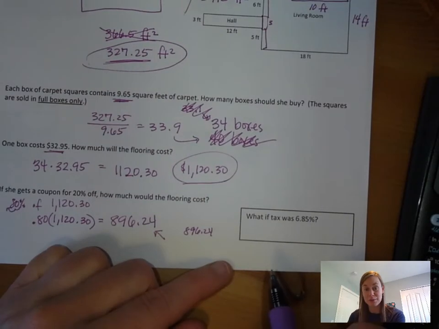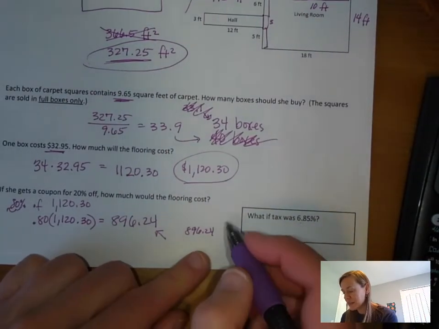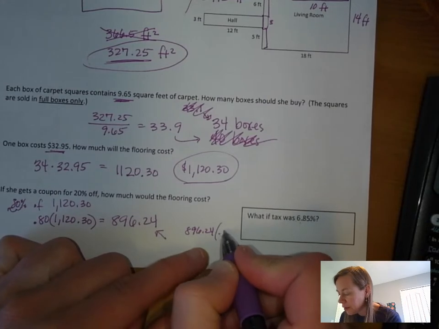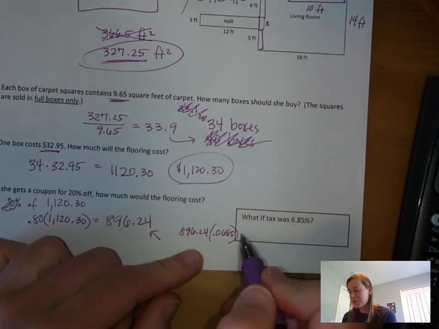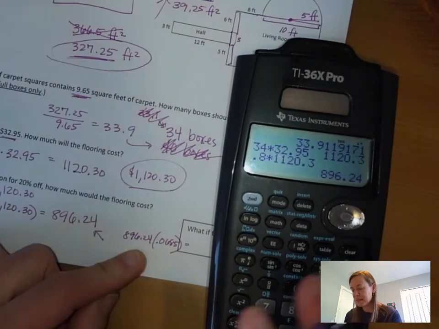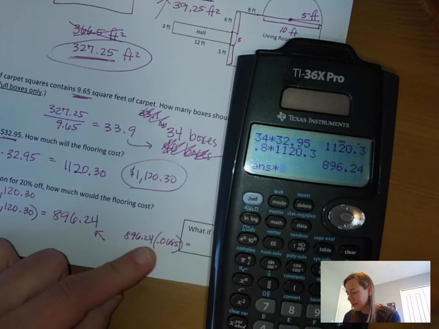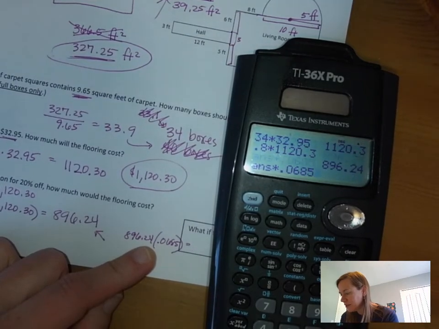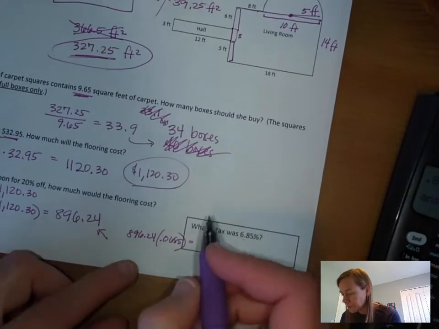The easy to explain way, right? We're going to take 6.85% of that, so 0.0685, and we're going to multiply it together. So lots to type in. You've got 896.24. Oh, I've already got that. Okay, times 0.0685, and I'm going to get $61.39.